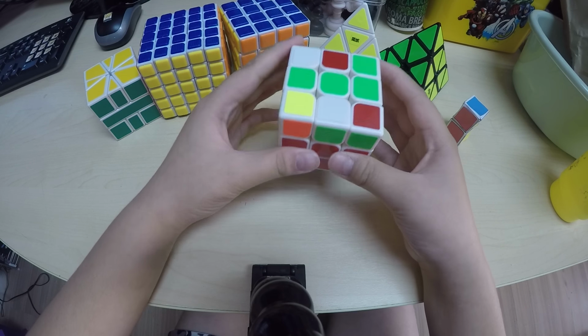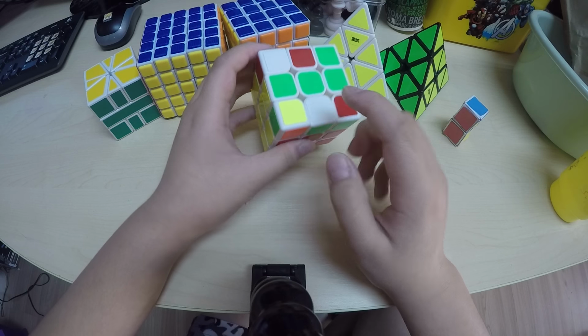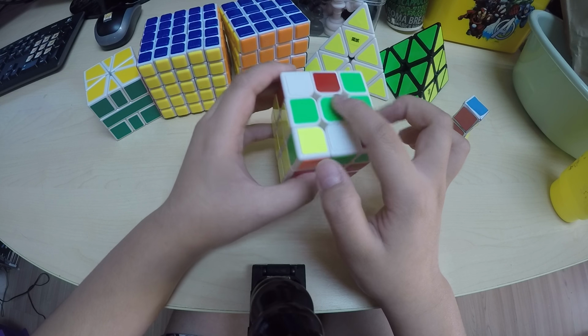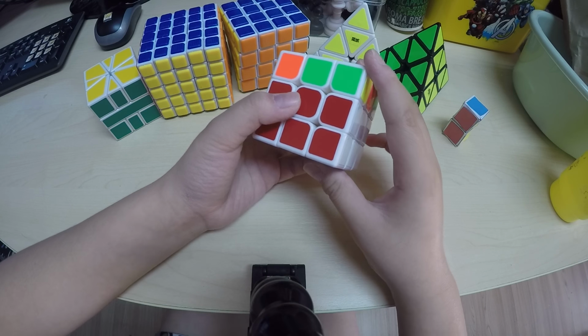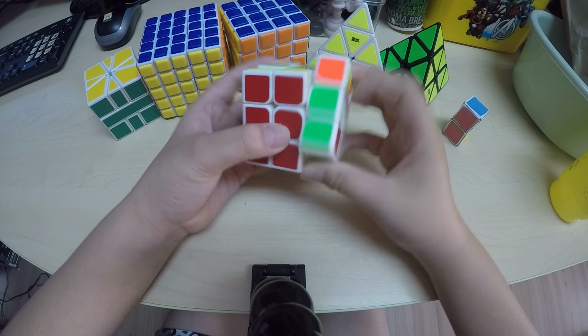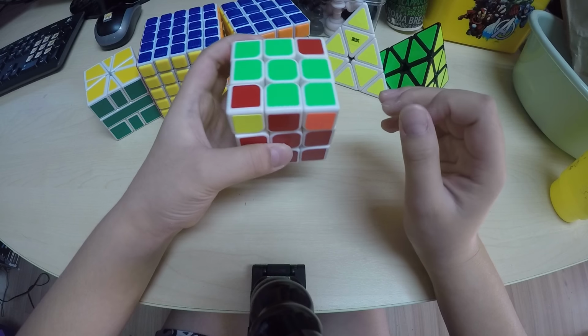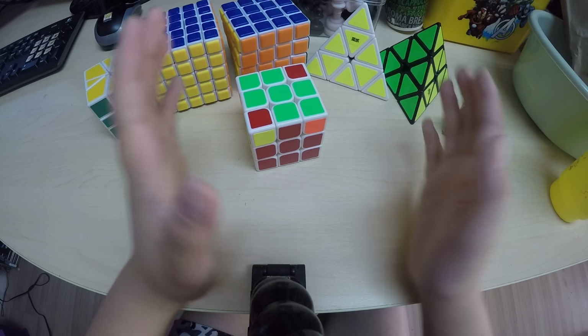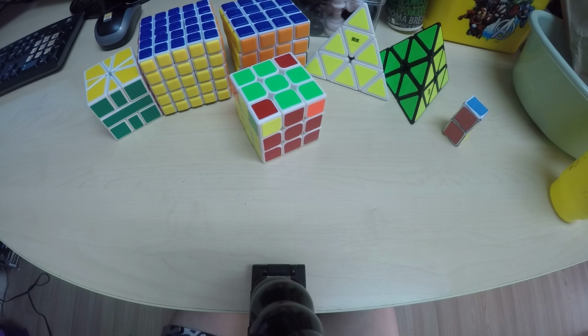Next, you're going to put the line horizontally, and you're gonna do the algorithm again. F R U R prime U prime F prime, and now you have the cross. Congratulations, you've oriented the edges correctly.